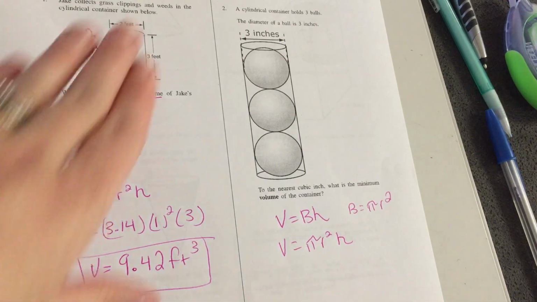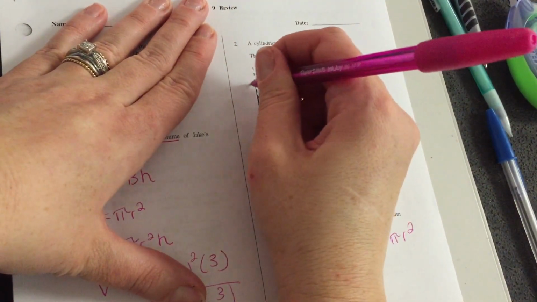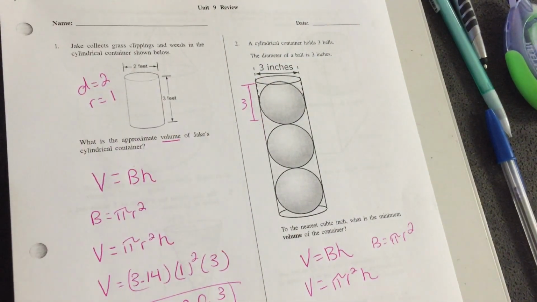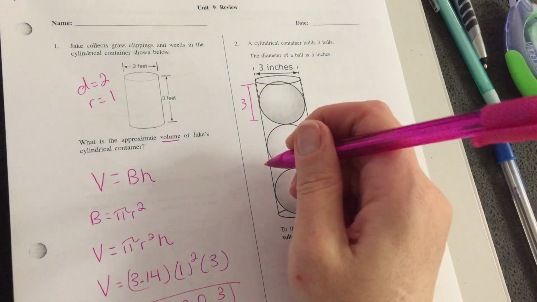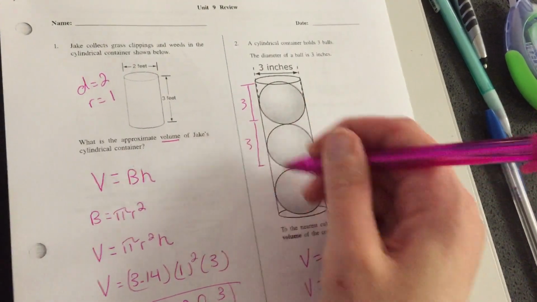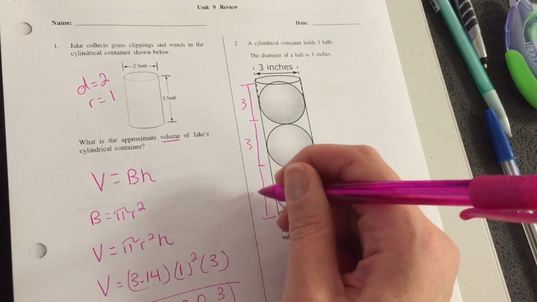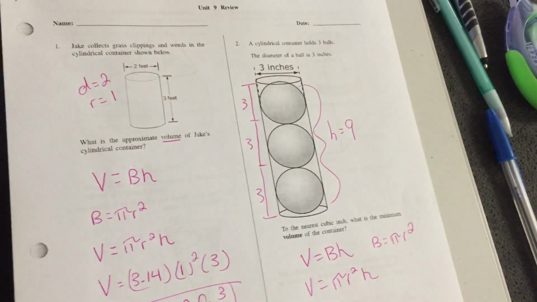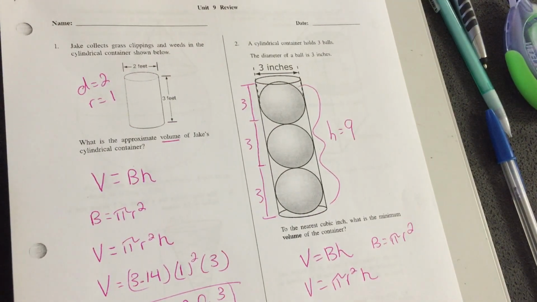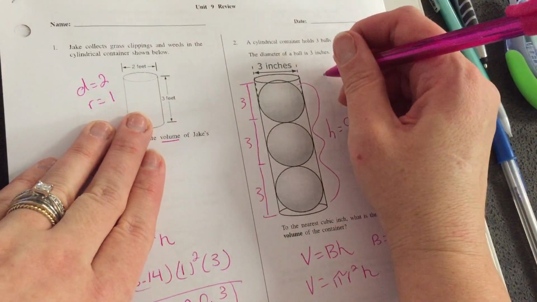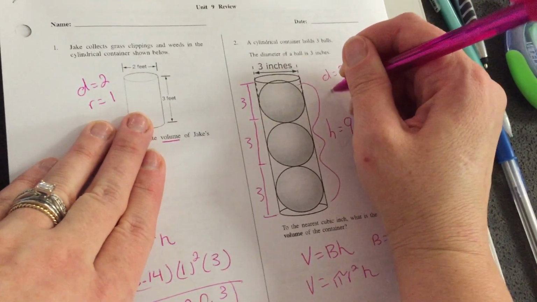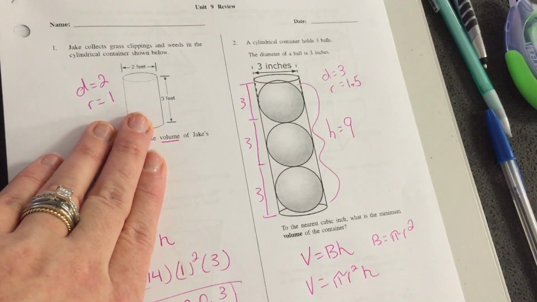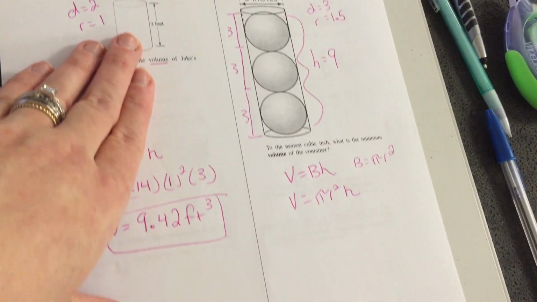Well, the diameter of one of these balls, y'all, look right here. It's 3. The diameter doesn't always go straight across. It can go up and down. So that means from there to there is also 3, and from there to there is 3. So that means the height is 9. Okay? So now we have the diameter is 3, so my radius is what? 1.5. Great job.